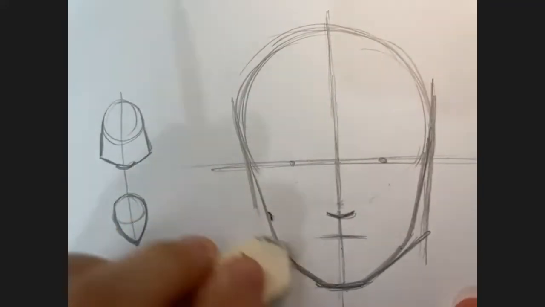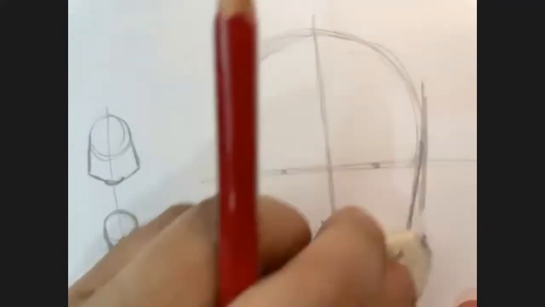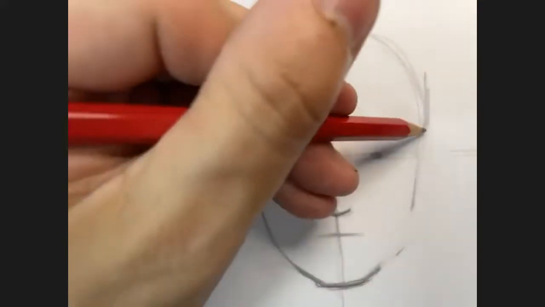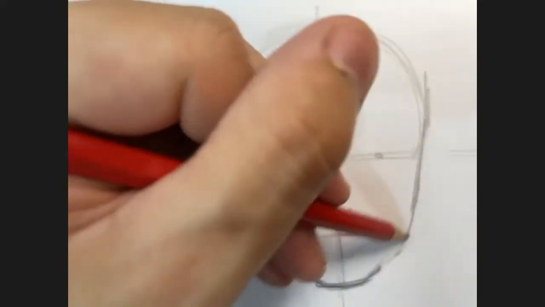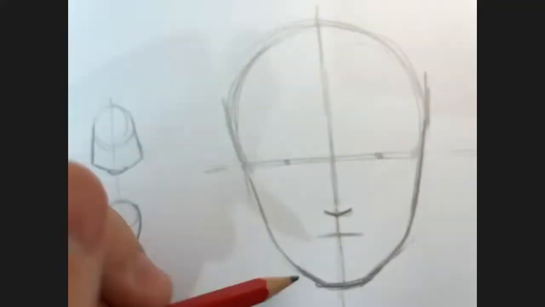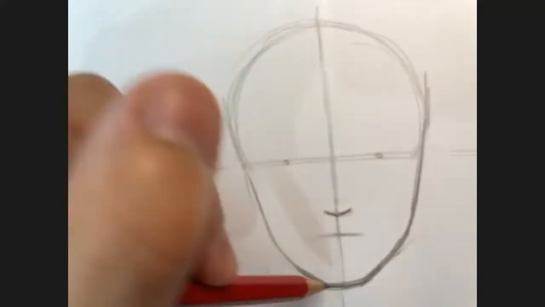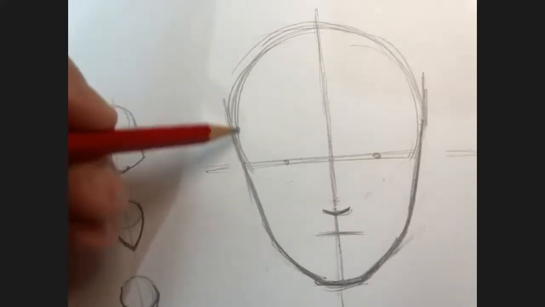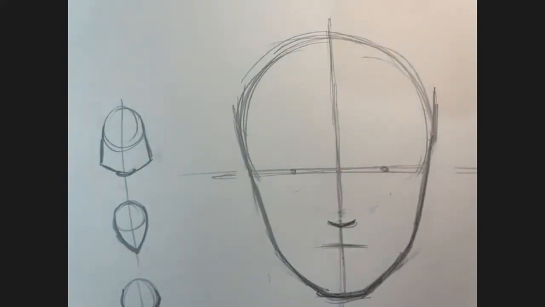Some men have very rounded faces, some women have very angular faces. Everyone's different. So I'm just making it a little bit smaller. I don't really want to draw something that's going to be male or female. I'm just trying to draw a basic face.